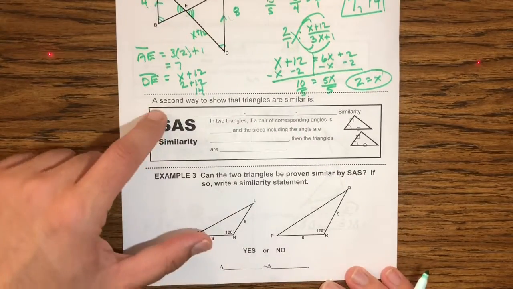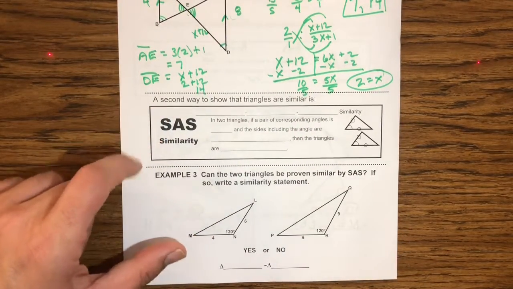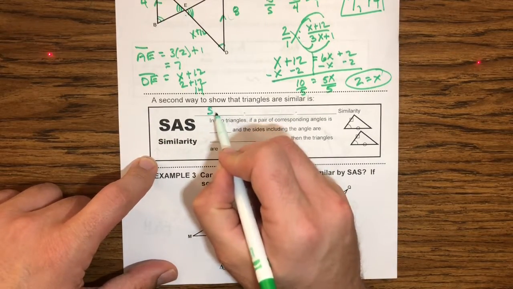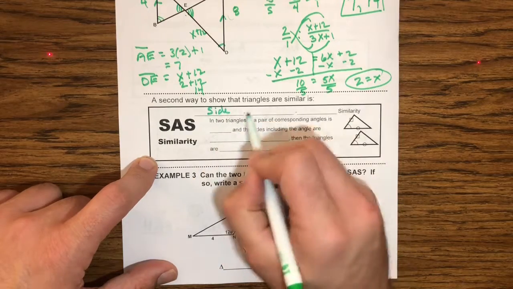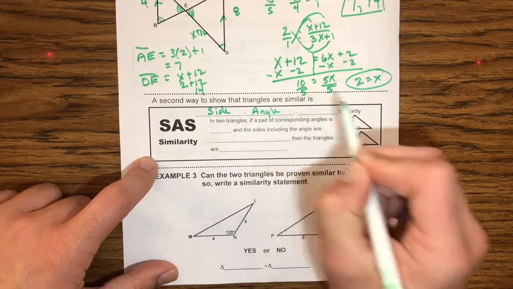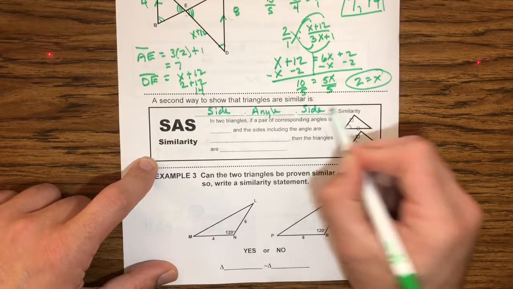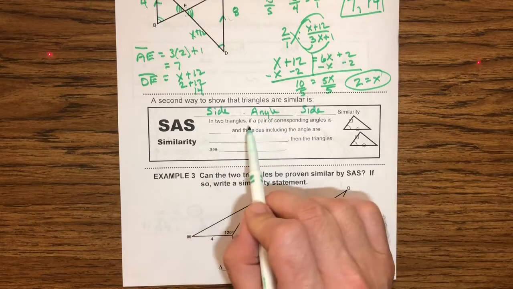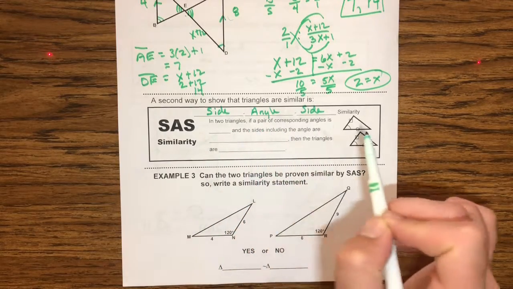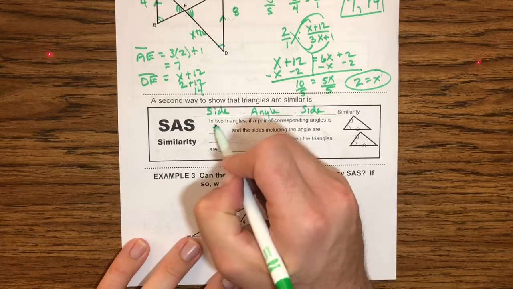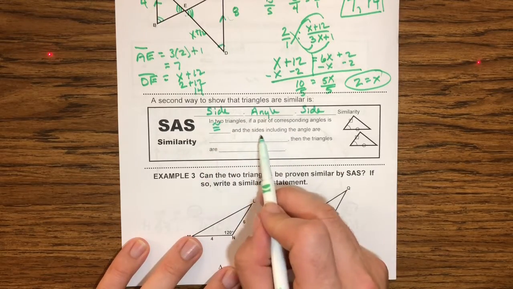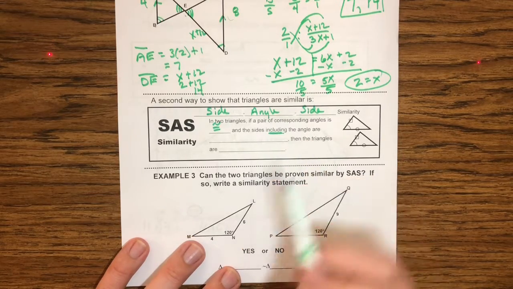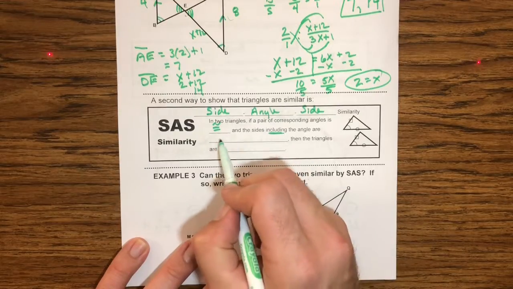All right, so a second way that we can show that triangles are similar is by looking at side, angle, side. So the S here in SAS stands for side. The A still stands for angle. And then the last one here, it's an S, it starts with side. Now with this one it says that in 2 triangles, if a pair of corresponding angles is congruent, and the sides including, remember that word means between, including the angle, so the sides that the angle is between are proportional.